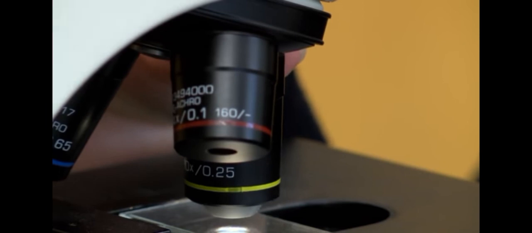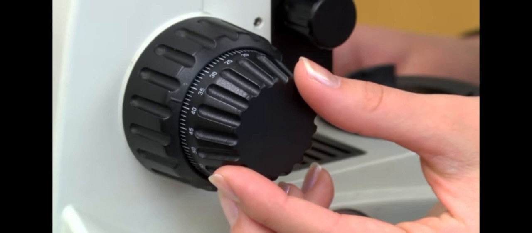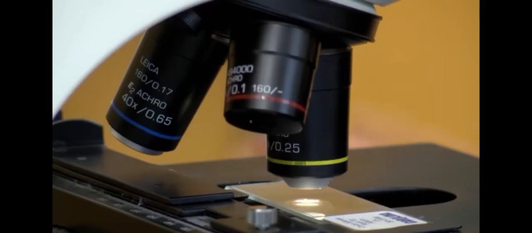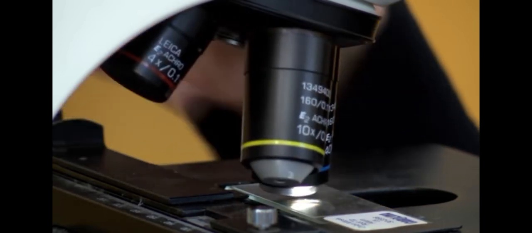Seven. Lower the objective using the coarse control knob until it reaches a stop. Do not force the knob. The stop should be obvious if you are moving the control gently. Again, become familiar with the feel of the position stop.